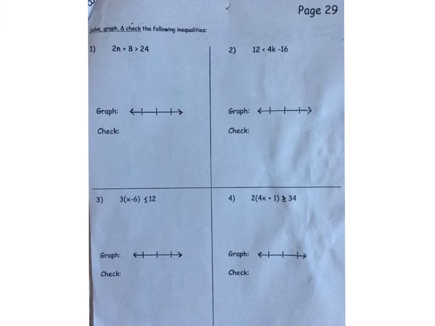Welcome to page 29. Our I can statement for the day is: I can solve and graph an inequality. Let's begin. Take a moment and drop a dotted line down each inequality symbol and break your inequality into a left side and a right side, just like you do when you're solving equations.